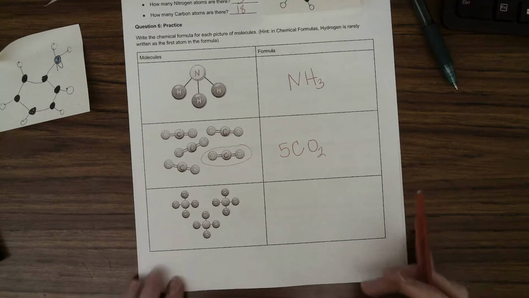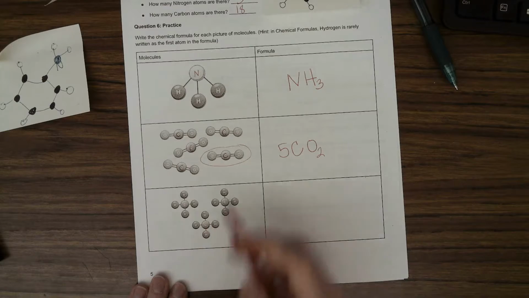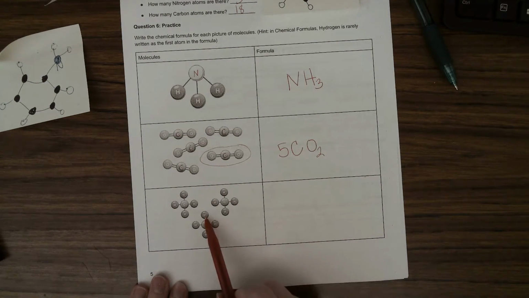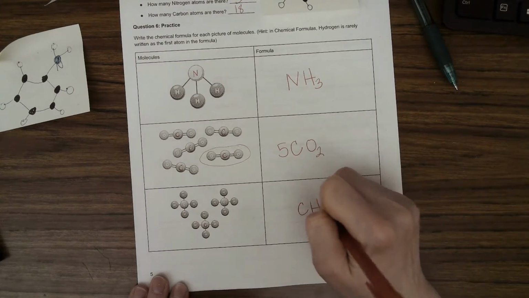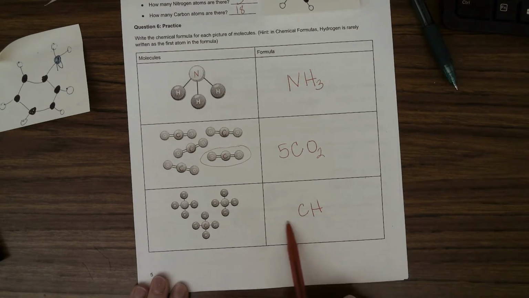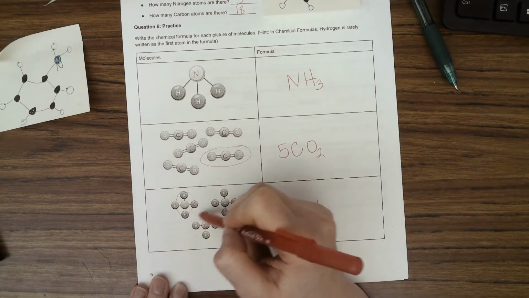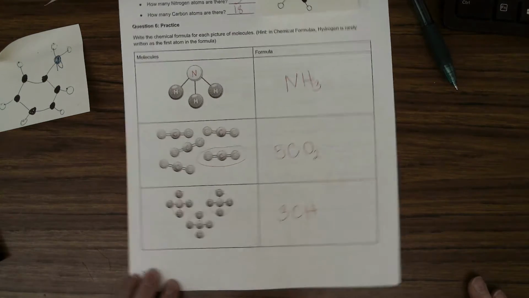All right, this last one. In each molecule there's 1 C. That middle atom is a C. And then we have 1, 2, 3, 4 H's, 4 hydrogens on the outside. So we have a C and we have H's. Let's figure out the coefficient. How many of those do we have? We've got 1 molecule, 2 molecules, 3 molecules. So we have 3 of those molecules.